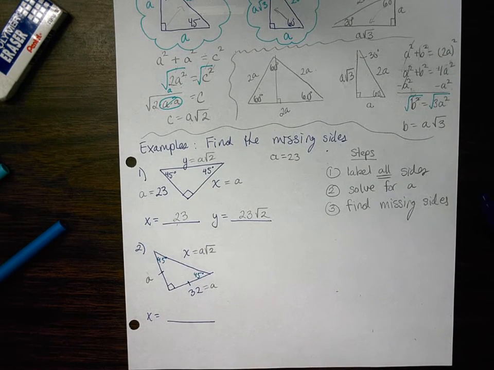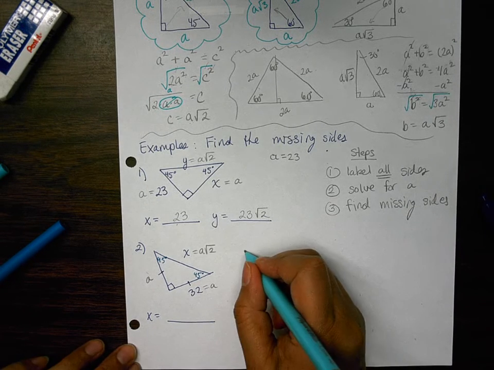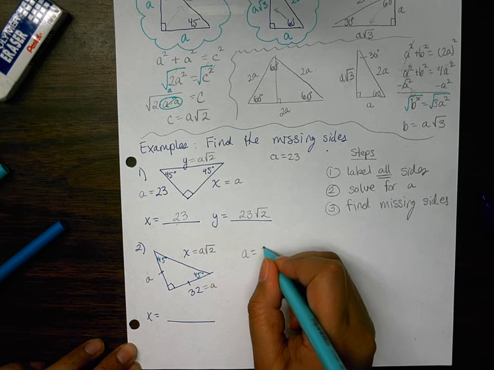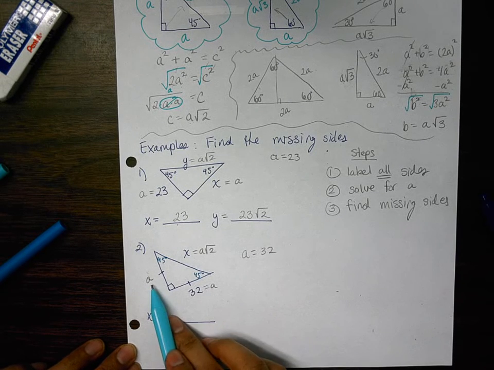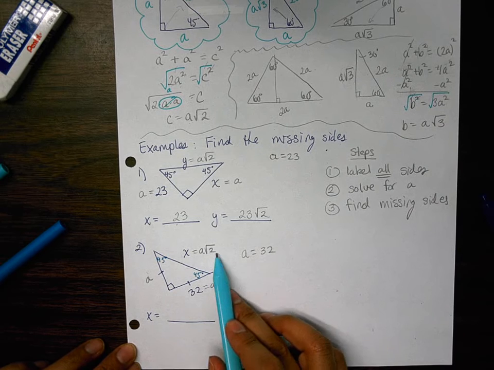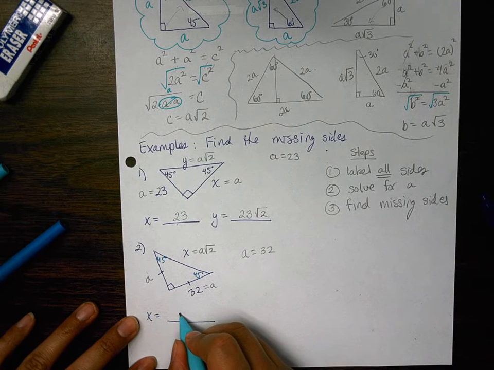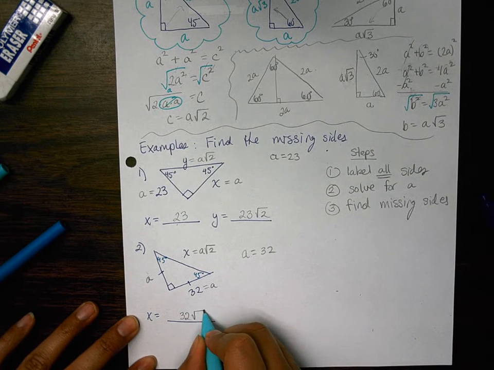Okay, and then I said solve. There's one of them that has a number, and either you have to solve for A or A's already solved for. What is it? A equals 32. They didn't ask me for this side. X is A root 2, so what is X? 32 root 2, and that's it with that problem.